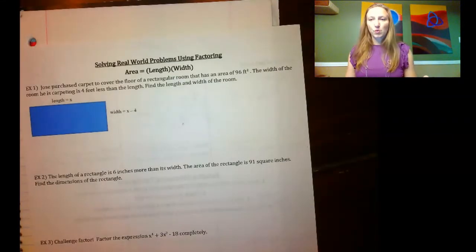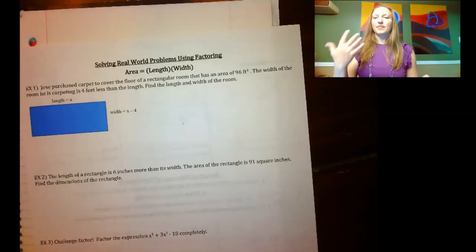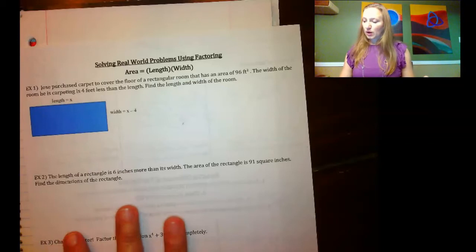Okay, let's try a couple word problems before we close today. I know word problems are always scary, but they don't have to be. You can just walk your way through them mathematically, and the more you practice, the easier they become, and the more you get used to those kinds of problems.